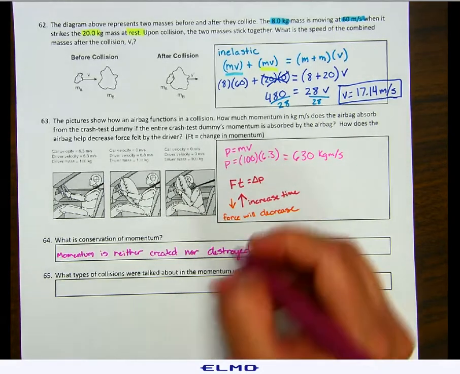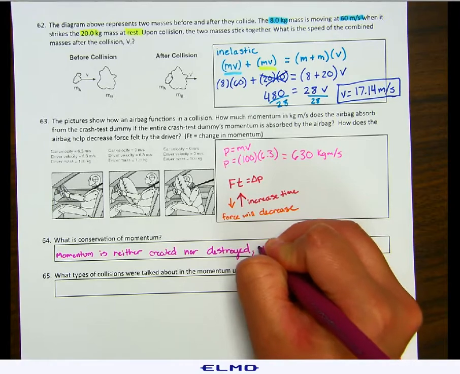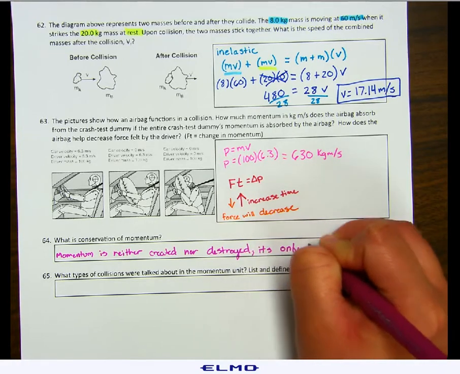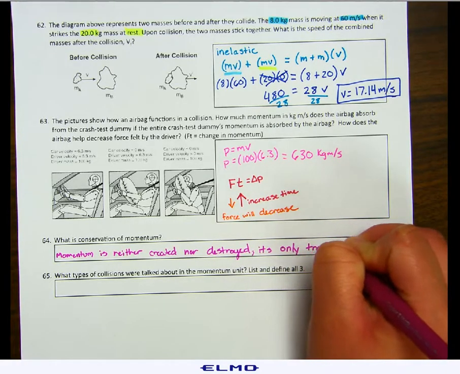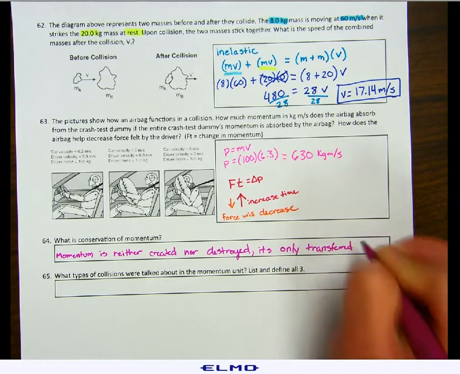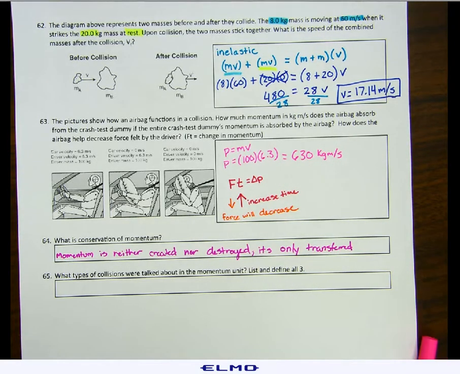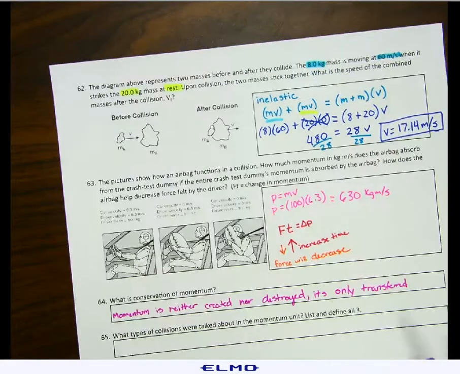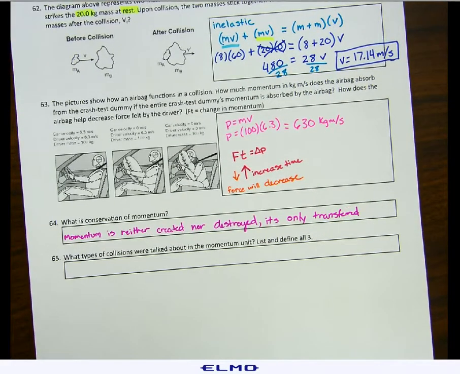It's only transferred. So we can't create or destroy momentum. It just doesn't magically appear and it doesn't just magically combust into nothing. It's transferred between objects.